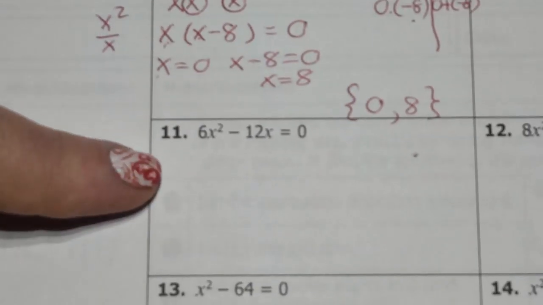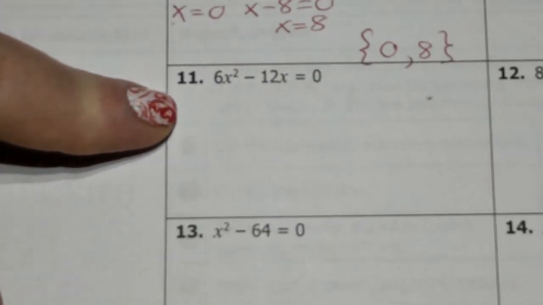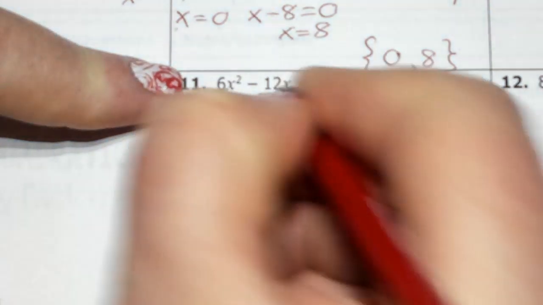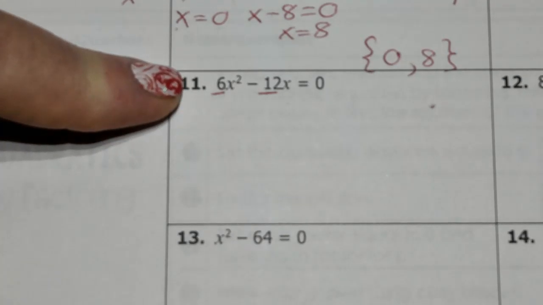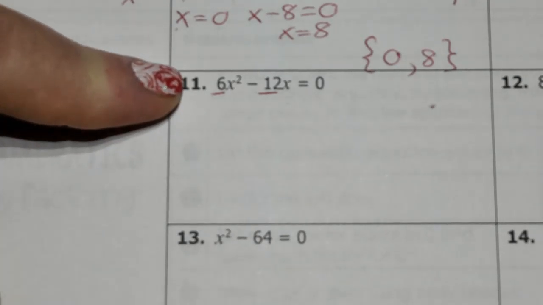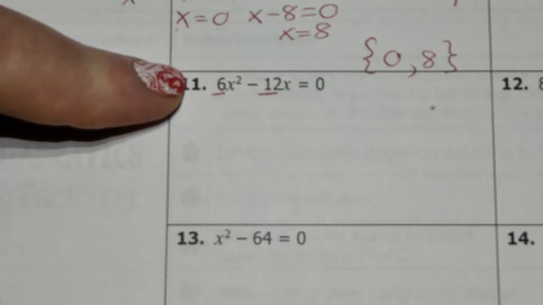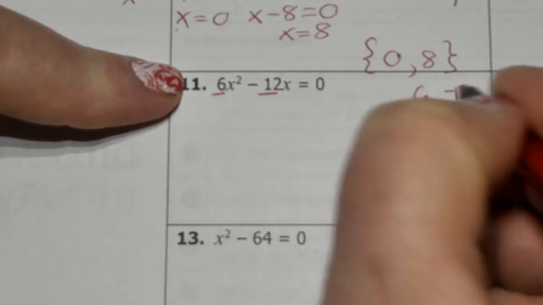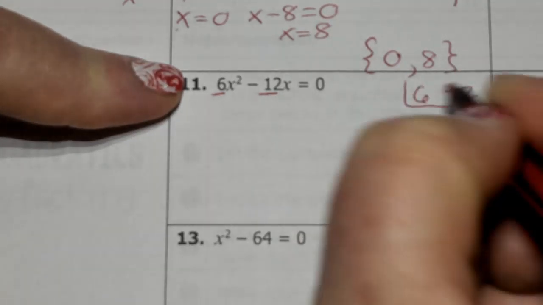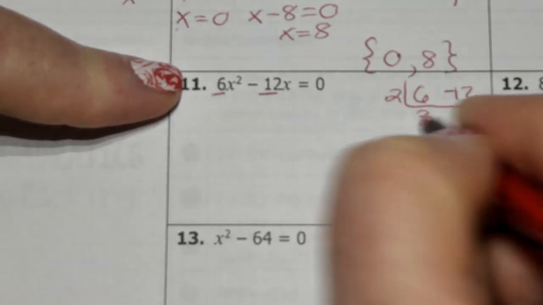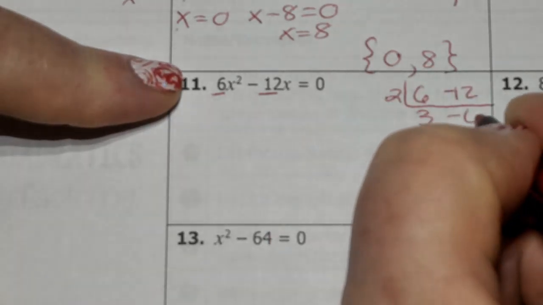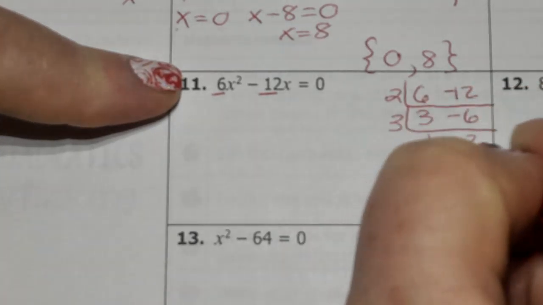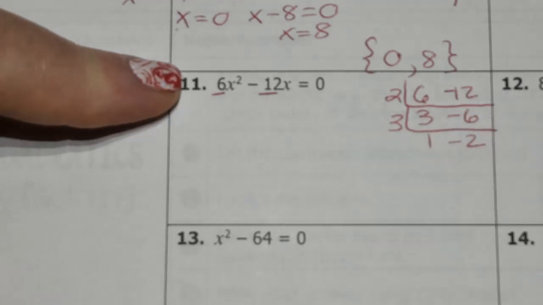And let's just go ahead, this is a short video, so we'll do 11 as well. Just factor out a GCF again. This time there's a number. 6 and 12. I don't think we need to use our factor key on our calculator to do this. This is a pretty low number, so we're just going to factor them ourselves. They're both even, right? So 2 times 3 is 6. 2 times -6 is -12. 3 goes into those. 1 and -2. We're done because we're down to a 1.